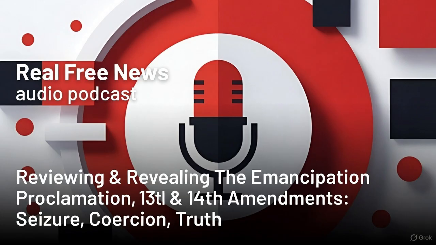Southern ratification occurred under extraordinary duress. Union troops occupied state capitals. Military governors removed obstructionist officials and installed compliant ones. Economic devastation compounded political pressure. Confederate currency became worthless, plantations lay in ruins, and transportation networks collapsed.